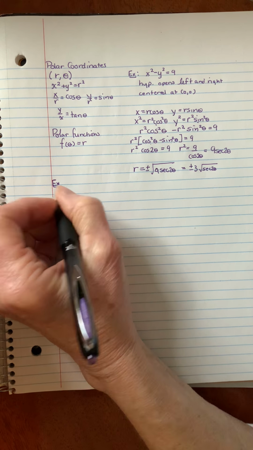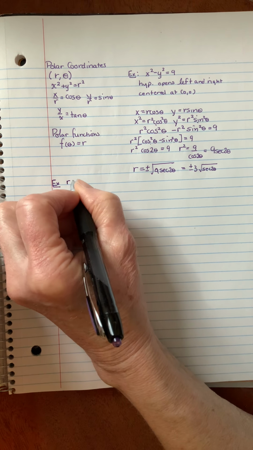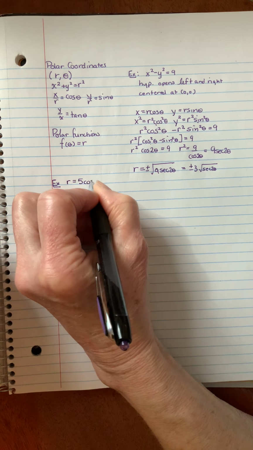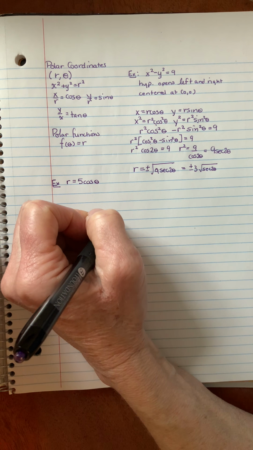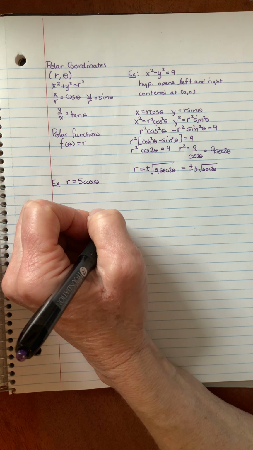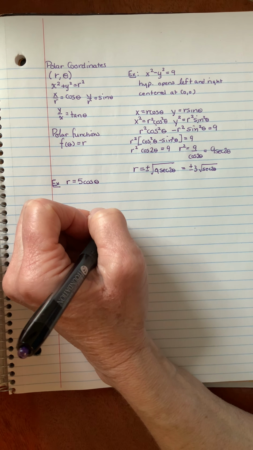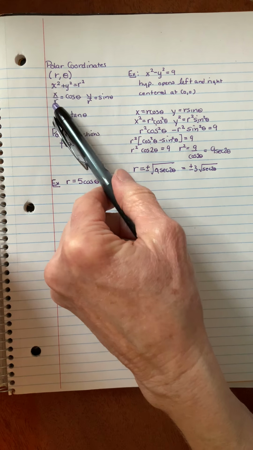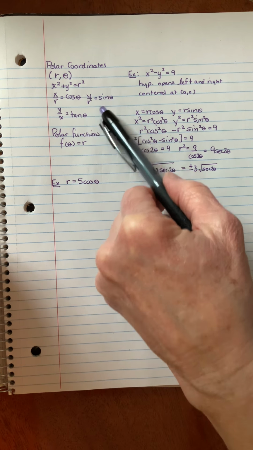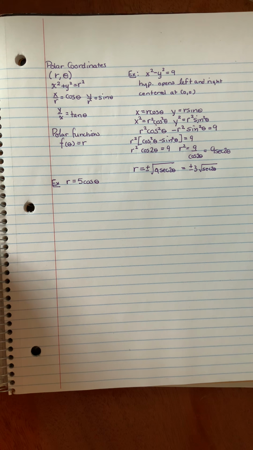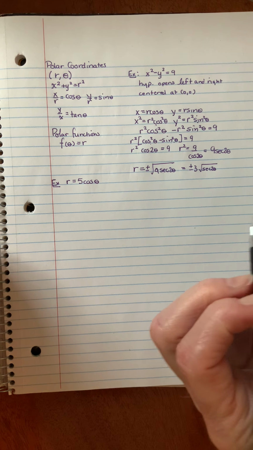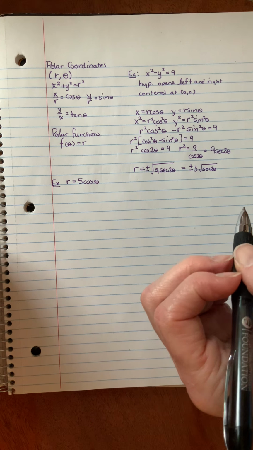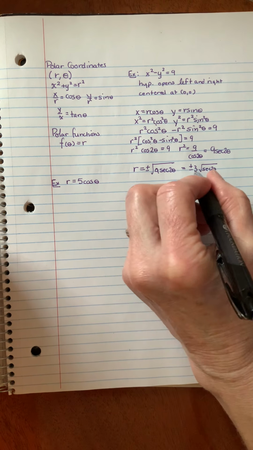Here's another example. What if I have r equals 5 cosine theta? How do I make that into terms of x and y instead of r and theta? Let's solve for x. This one looks a little bit like the last one, but it's not the same.